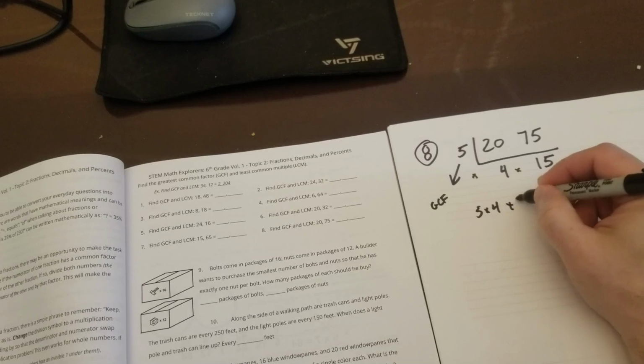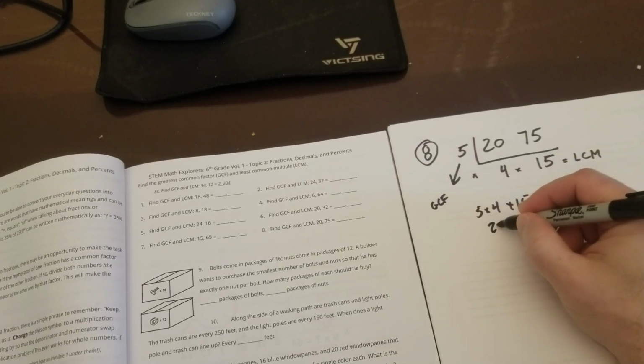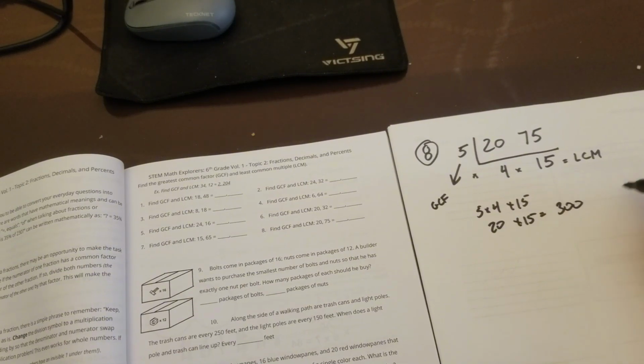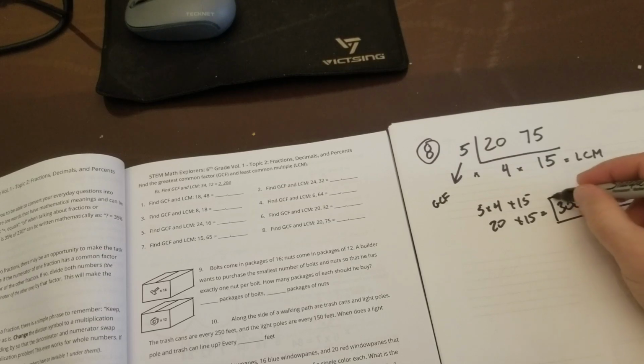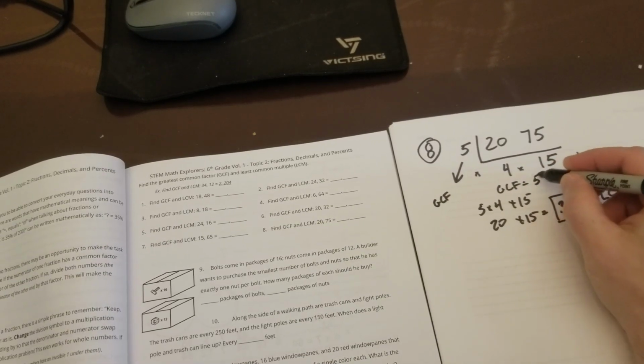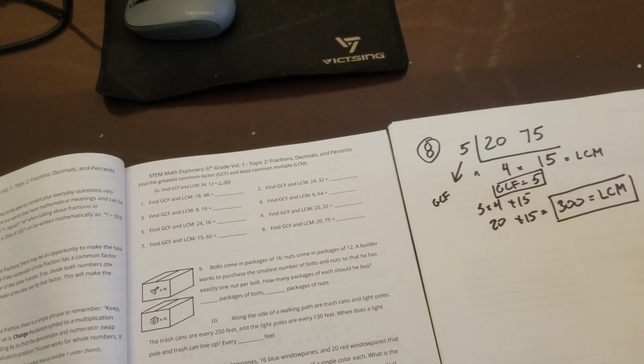Here is the math. 5 times 4 times 15. 5 times 4 is 20. 20 times 15 equals 300. 300 is the LCM, and 5 is the GCF, greatest common factor.